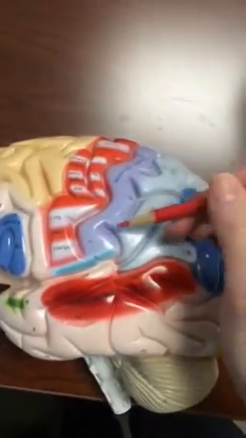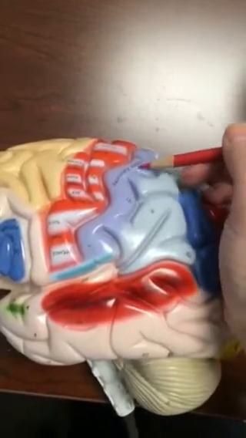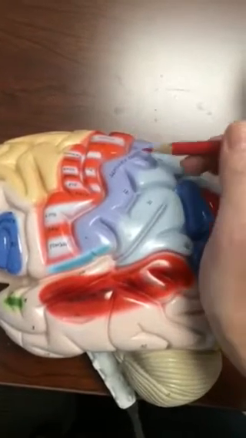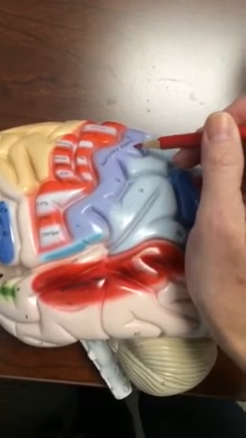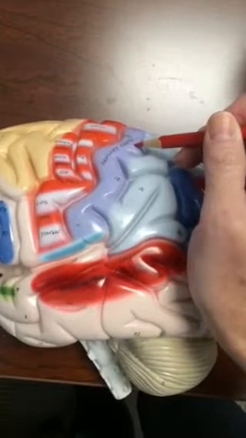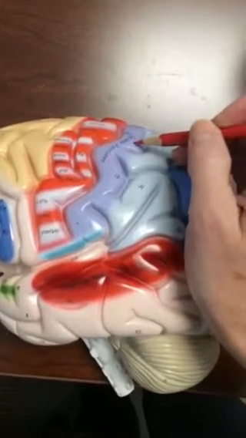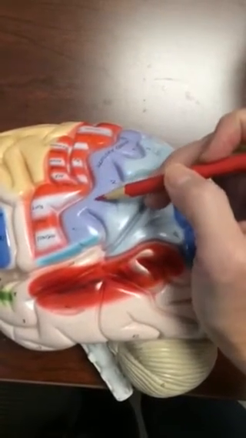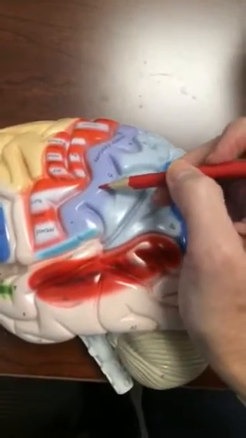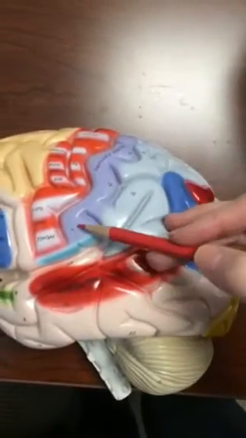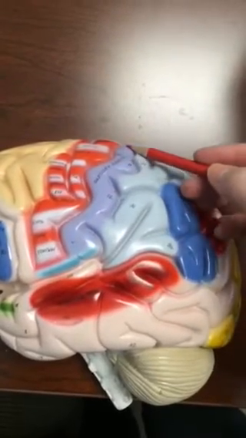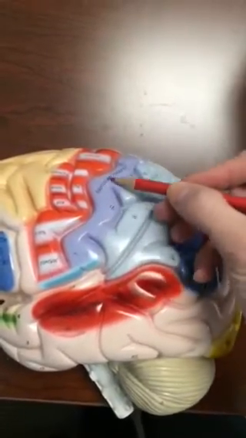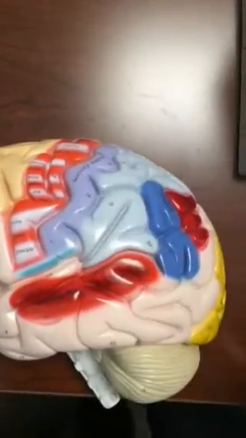Behind the central sulcus is the postcentral gyrus. The postcentral gyrus in purple here is also an important functional area. What is its name? That's the primary somatosensory cortex. This has cell bodies that are bringing in sensory experiences from skeletal muscles from various regions of the body that also correspond to the homunculus that we talked about in lab. So we know where those areas are located on here. They're not drawn out on the model, but that's okay.